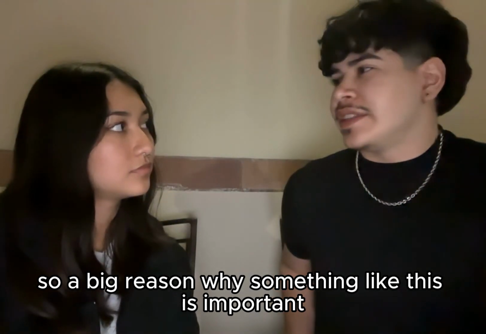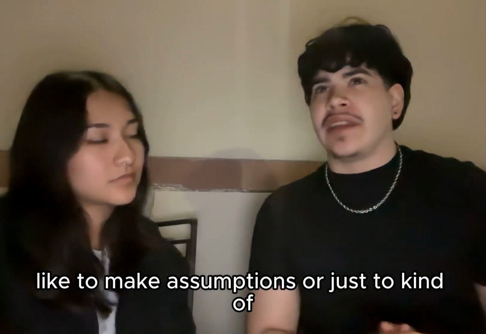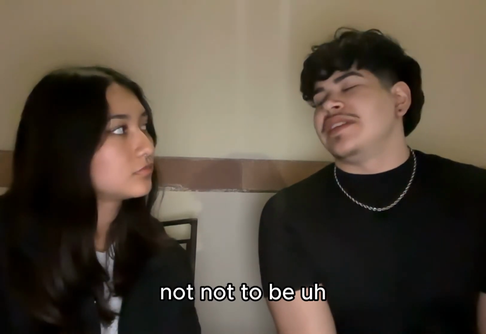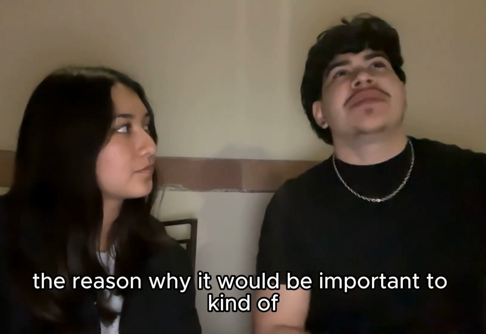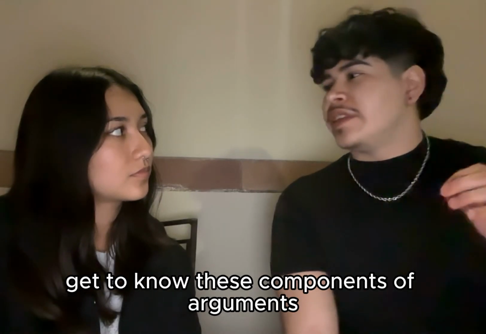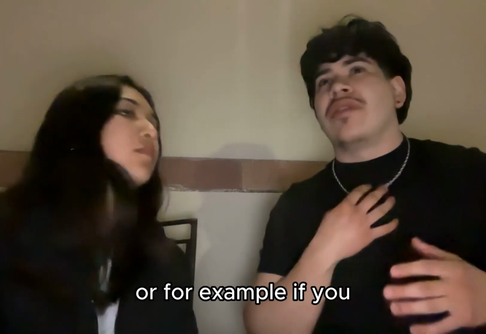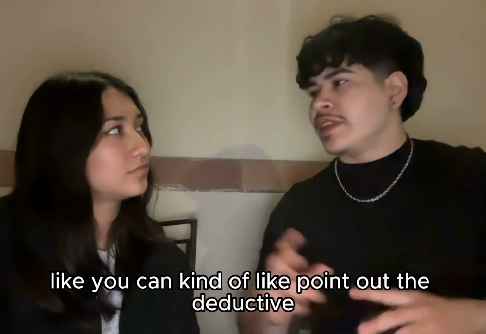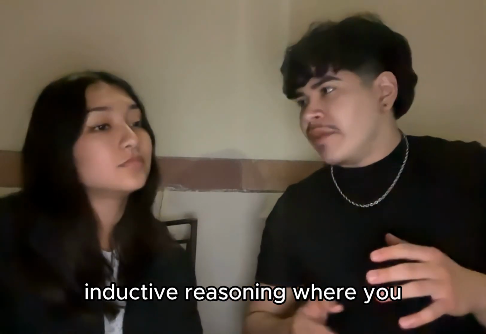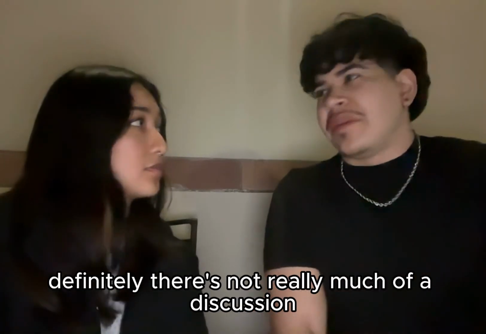A big reason why something like this is important is because I feel like a lot of people use inductive reasoning to make assumptions, or just to make themselves seem right in an argument. The reason it's important to get to know these components of arguments is because they show up a lot when you're discussing or arguing with someone. For example, in political debates, you can point out the deductive and inductive reasoning, where a lot of the time they do Aristotelian arguments rather than Rogerian arguments. There's not really much discussion.